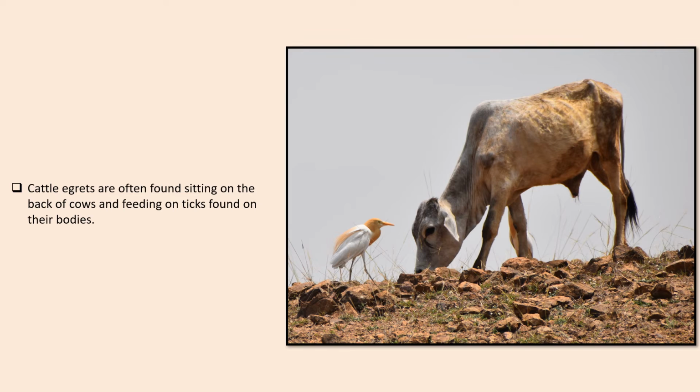Here, the cattle egrets are often found near or sitting on the back of the cows and other cattle, feeding on the ticks, small insects found on the bodies of the cattle, eventually helping the cattle with the removal of ticks, which cause irritation and sometimes wounds in case of cattle.